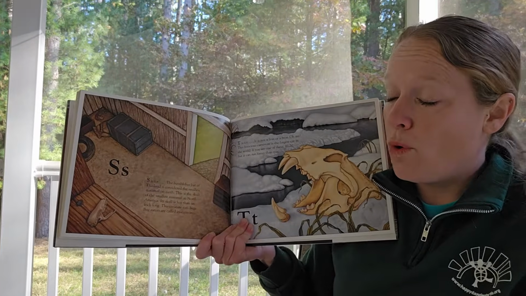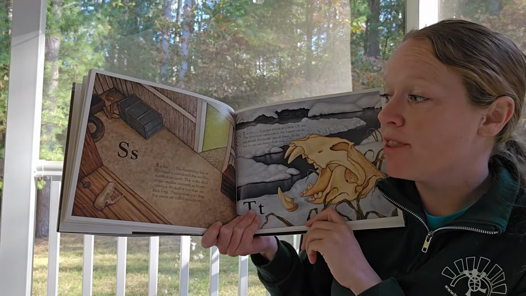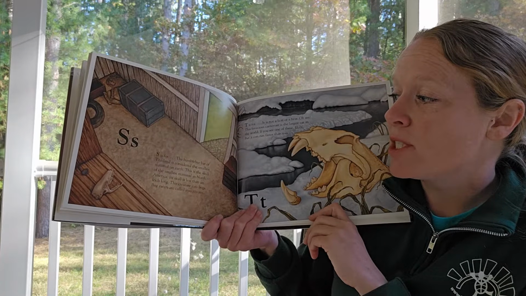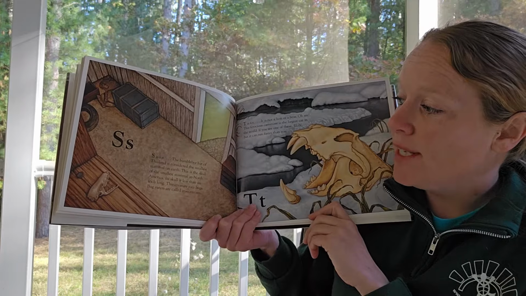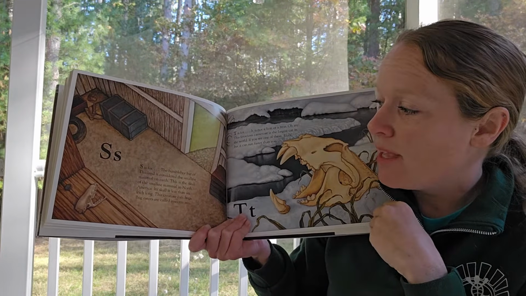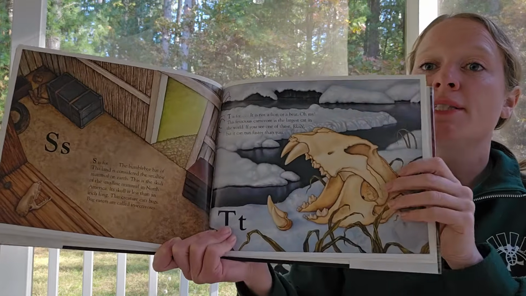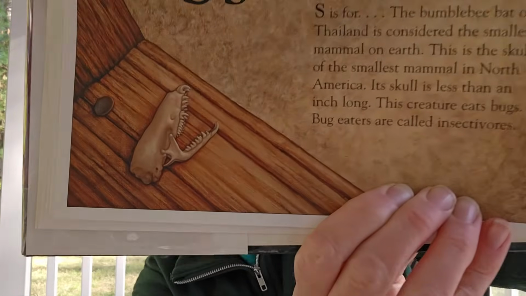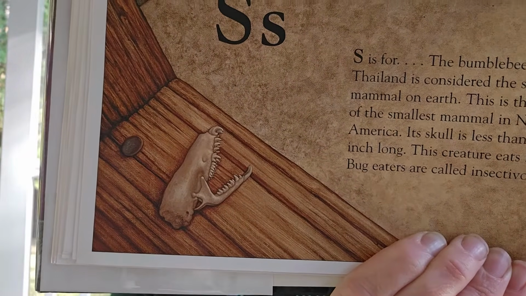S is for the bumblebee bat of Thailand, considered the smallest mammal on Earth. This is the skull of the smallest mammal in North America. Its skull is less than 1 inch long. This creature eats bugs. Bug eaters are called insectivores. Look at that tiny little skull.